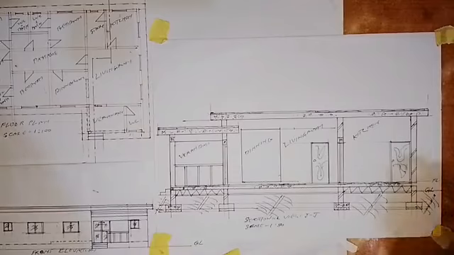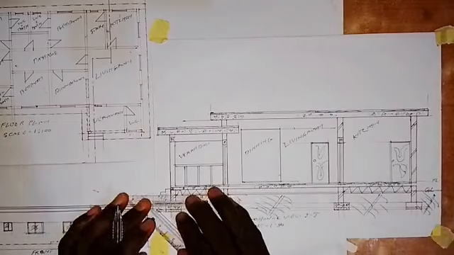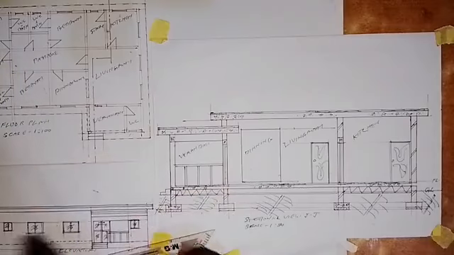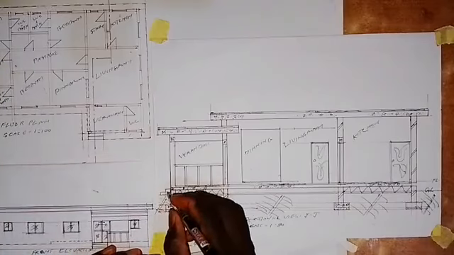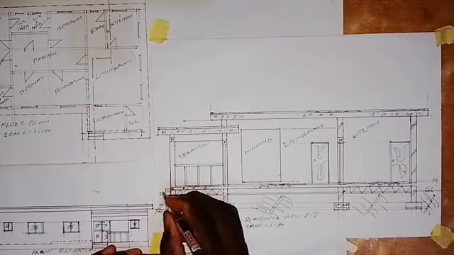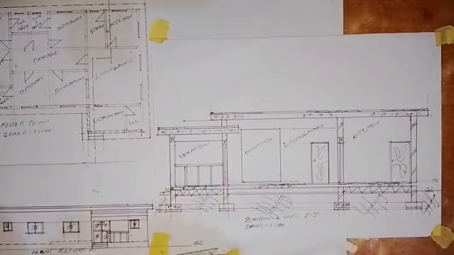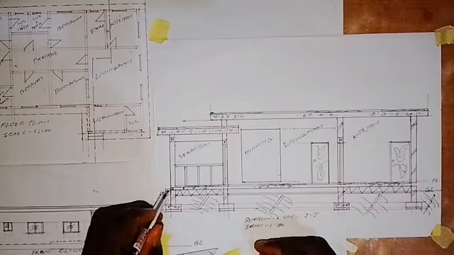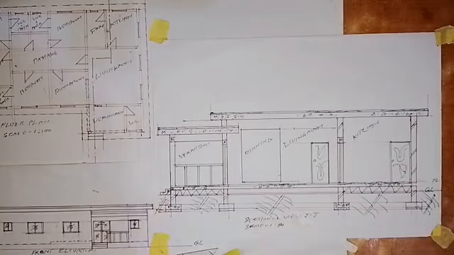It's as simple as I've done it. But before I go, these steps are also made of concrete, so we need to show it. So we have this. Alright, so that is for the steps. So here we are done with the construction of the sectional view of this building.